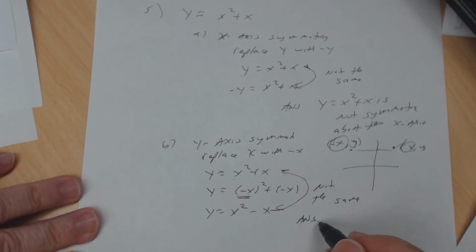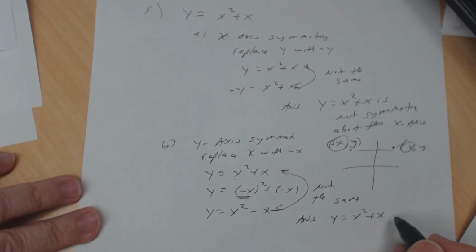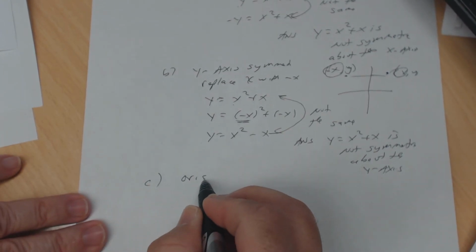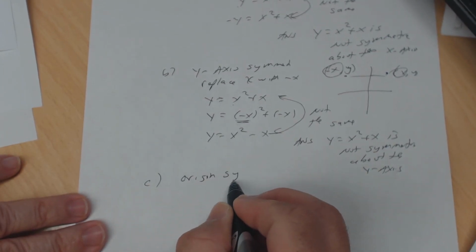So the answer, you would say y equals x squared plus x is not symmetric about the y-axis. And then finally, the origin.